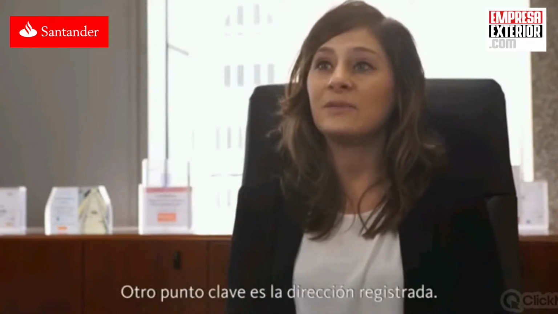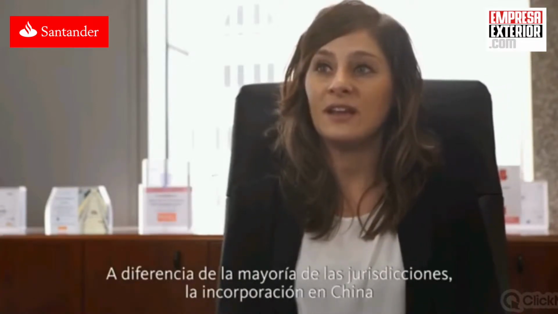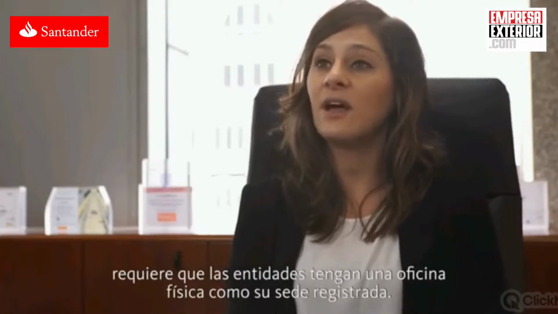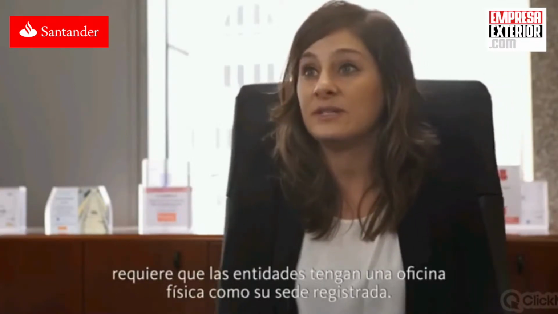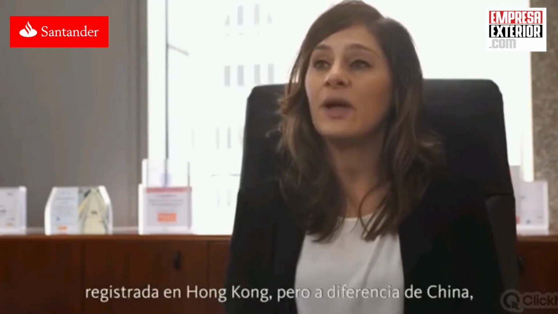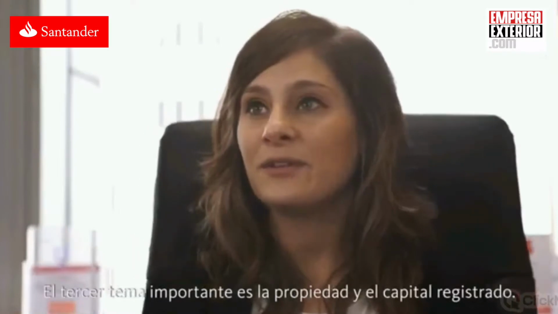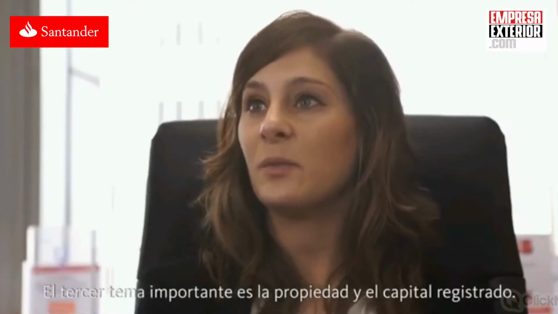Another key point is the registered address. Unlike most jurisdictions, incorporation in China requires entities to have a physical office as its registered place of business. A Hong Kong company must have a registered office address in Hong Kong, but unlike in China, a virtual office is permissible. A third important topic is the ownership and registered capital.